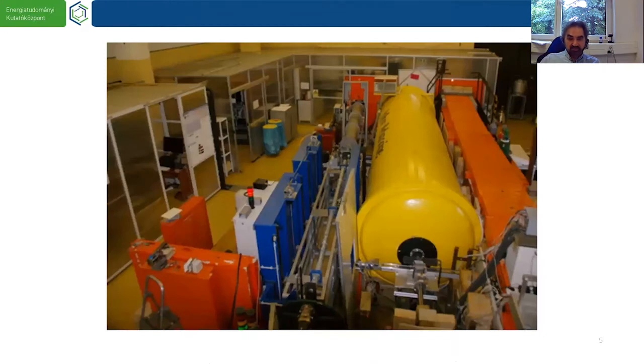So the basic instrument of neutron scattering, at least in our neutron center, is the small angle scattering machine, and this big yellow tank is actually the small angle scattering diffractometer. It is called Yellow Submarine. We cannot probably read it from this side, but we will see other pictures.